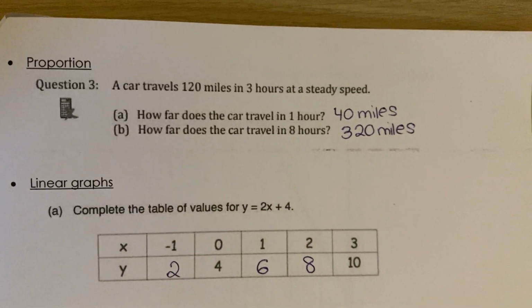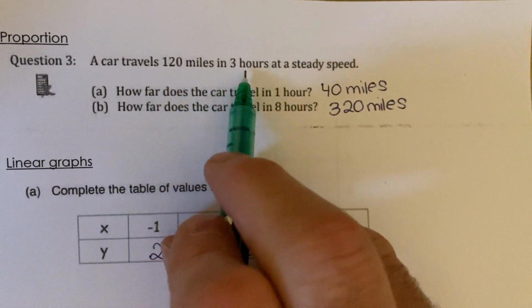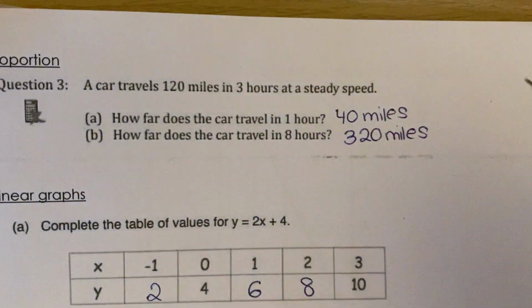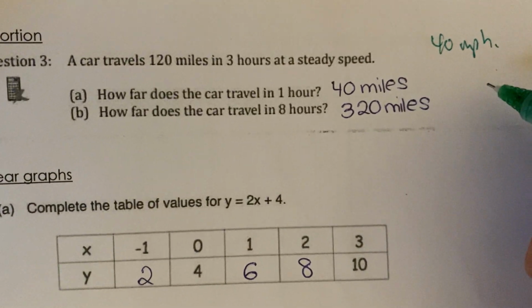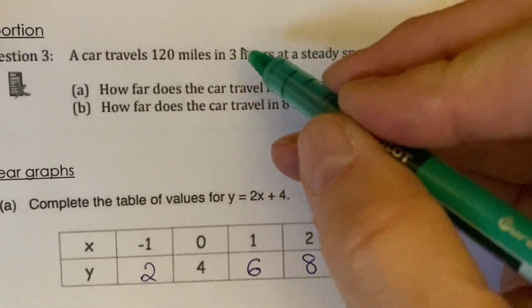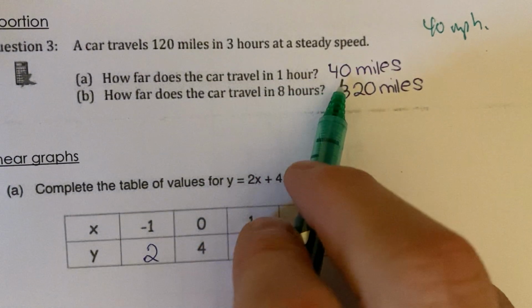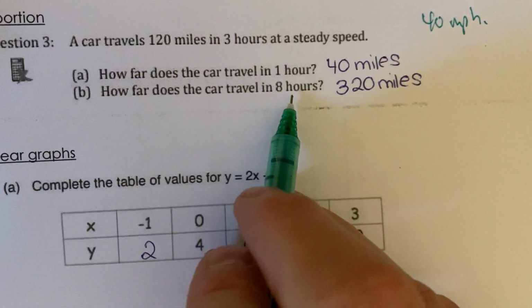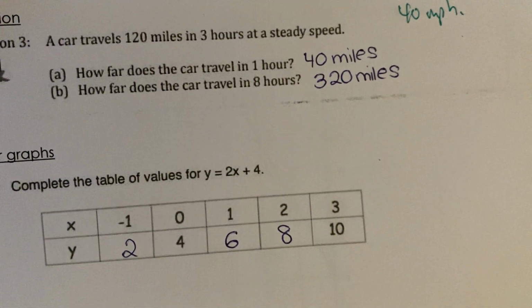Proportion. Okay, a car travels 120 miles in 3 hours. So immediately I'm thinking, well, that must be 40 miles per hour, wasn't it? 3 hours for an hour. And it says, how far to go? Oh, there you go. How far in 1 hour? Well, 40 miles. How far does it travel in 8? Well, 8 lots of 40, 320.